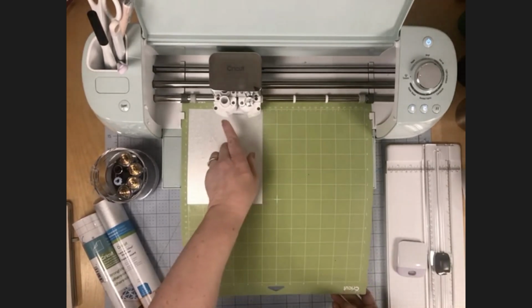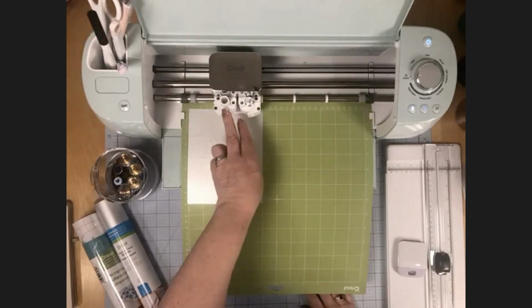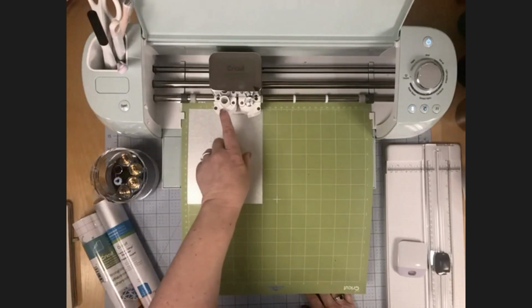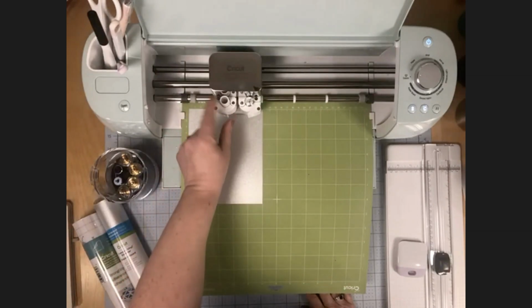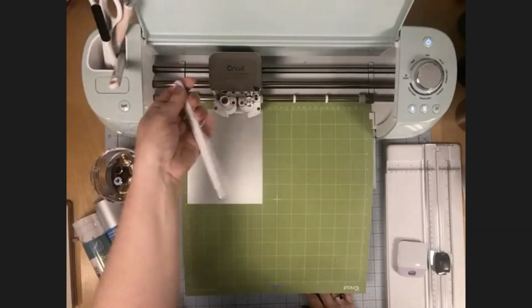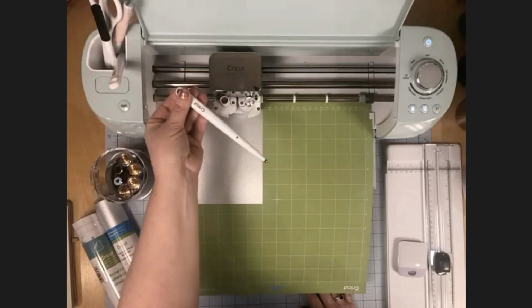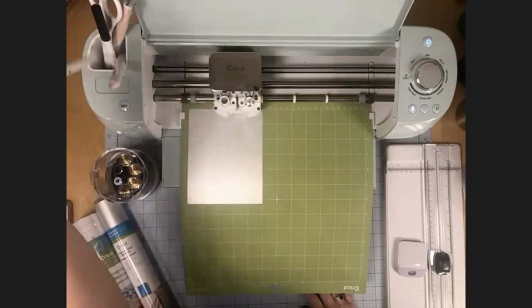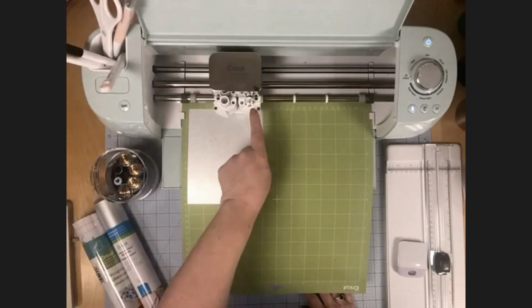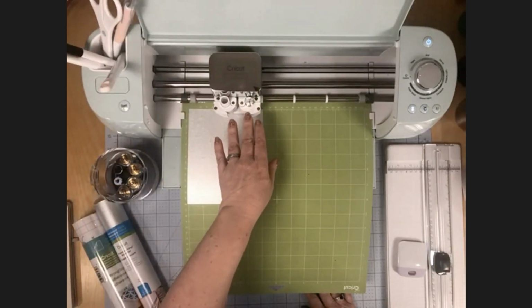Now on your machine, on the Cricut Explore Air and the Maker, you have two tool holders here. This one on the left is for scoring. If you're going to score, you can put a scoring stylus in there and score with that. This one on the right is more of your tool holder, where your cutters go.